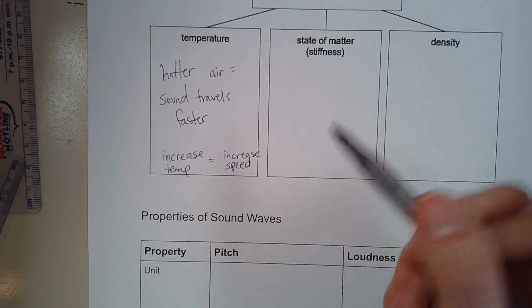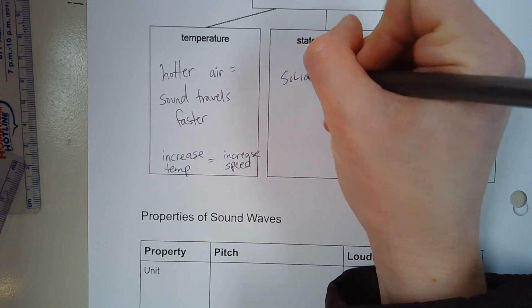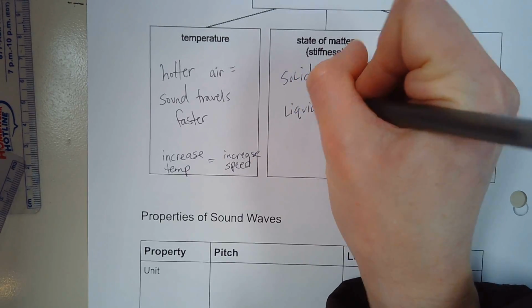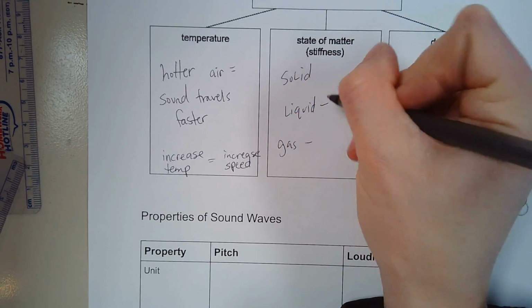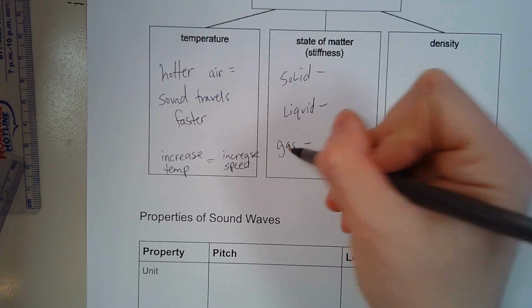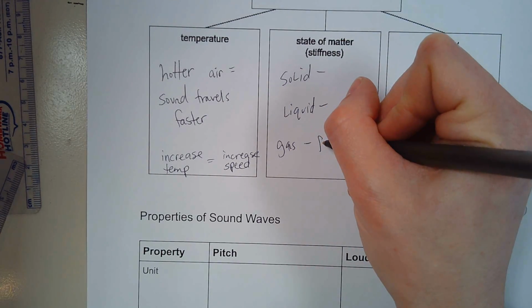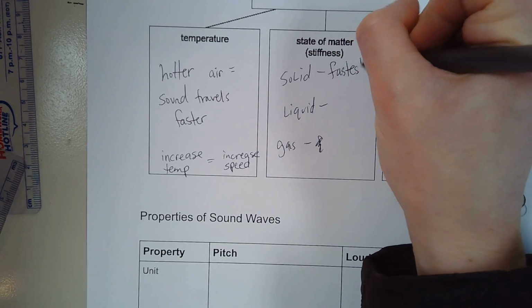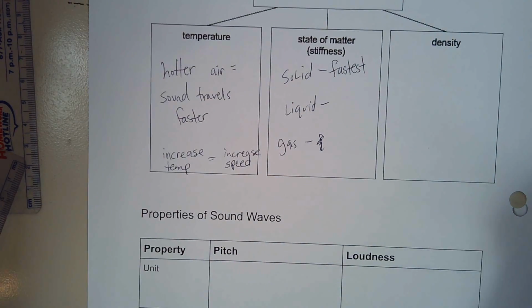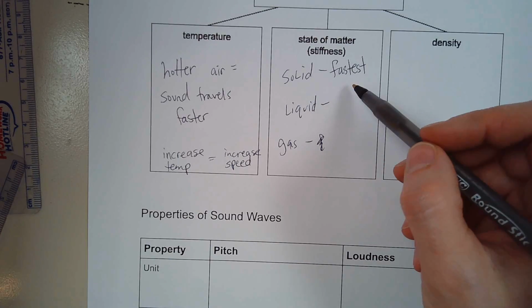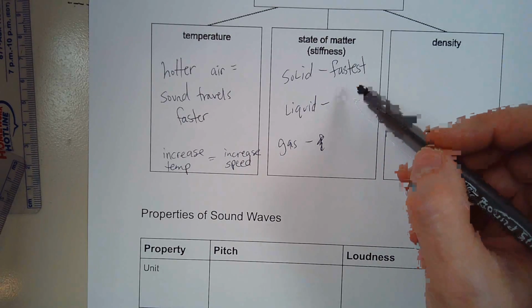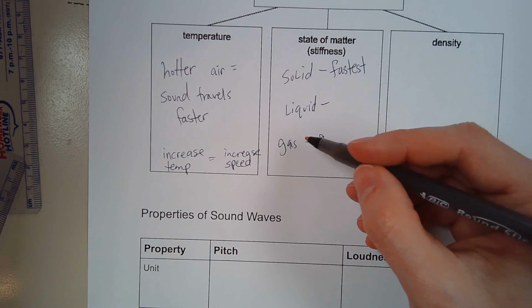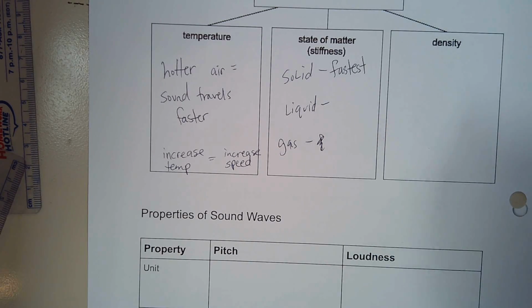Next is states of matter. So solid, liquid, gas. If matter is gas, it's going to travel the fastest. Just kidding. If it's solid, it's going to travel the fastest. And the reason why is because the particles are close together. And so if they're close together, it's going to send it through faster. Whereas if it's gas, it's more spread out.